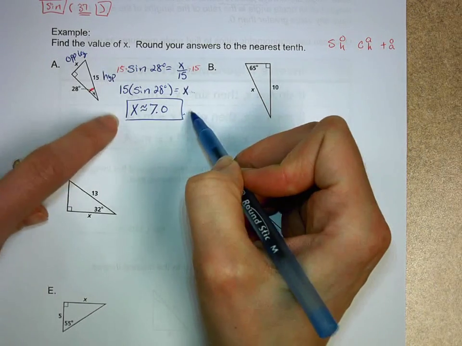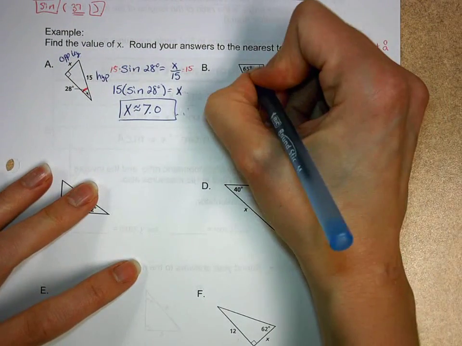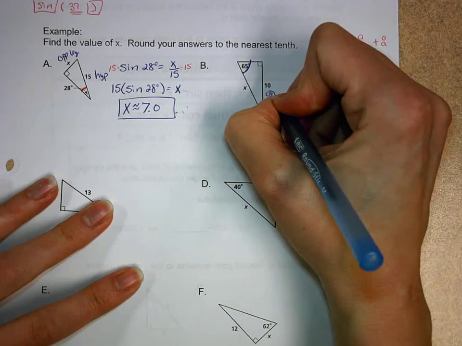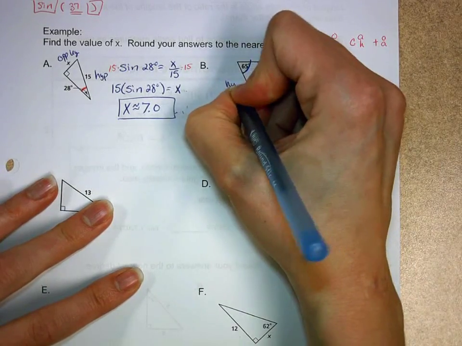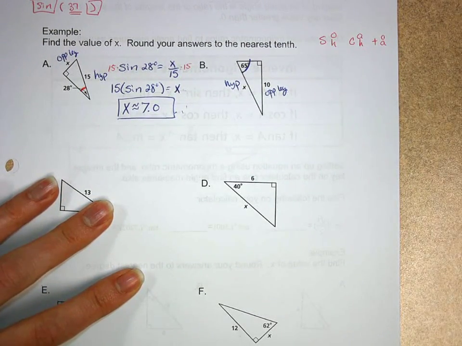That's the 3 steps you're going to be graded on, what you see there in blue. Now looking at the next one, here's my angle. What sides am I talking about? Well, that's my opposite leg. This one is your hypotenuse. Well, what uses, once again, opposite and hypotenuse?